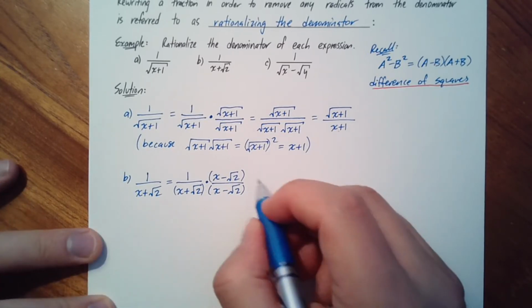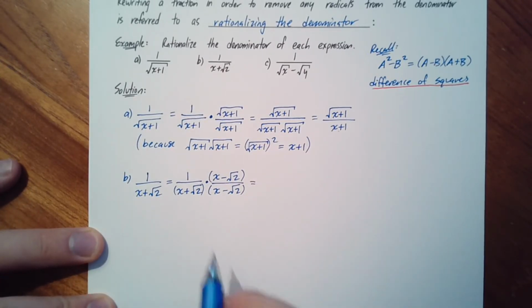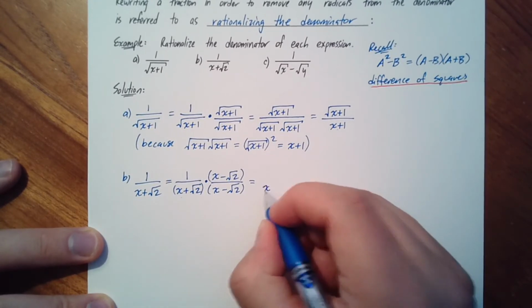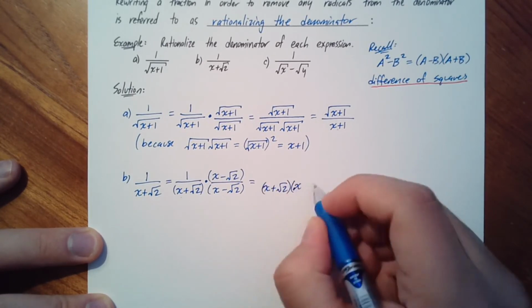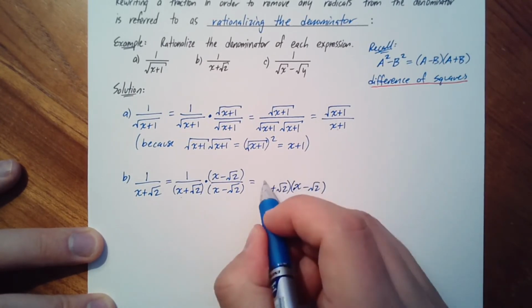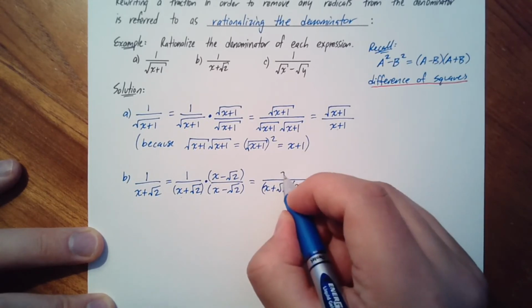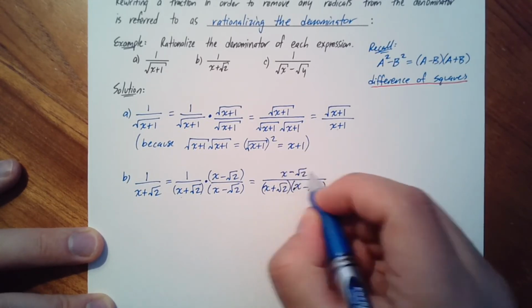So if we multiply the fractions, what are we going to get? Well, our denominator is just going to be the product of x plus root 2 and x minus root 2. So we can write that down. This will be our denominator. And the numerator will just be x minus root 2.